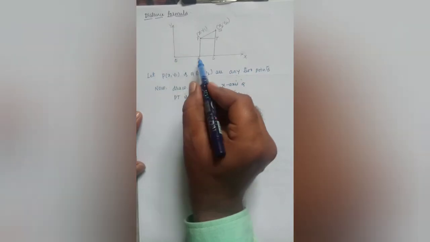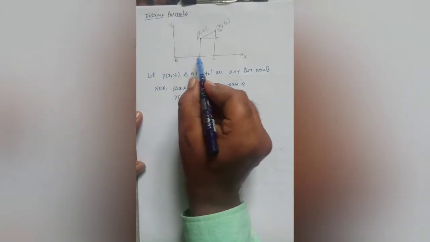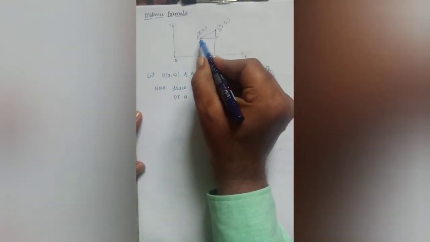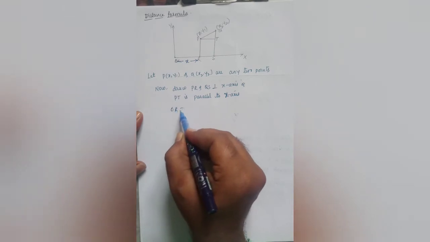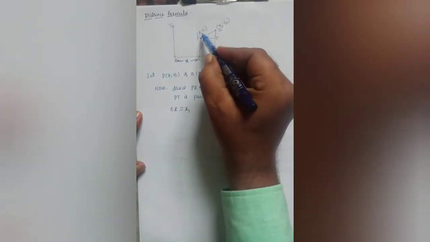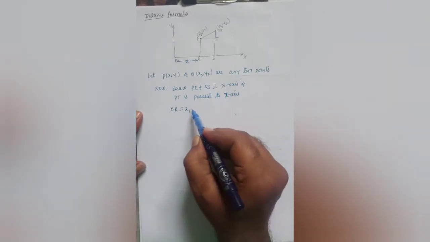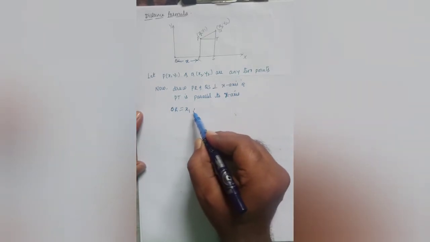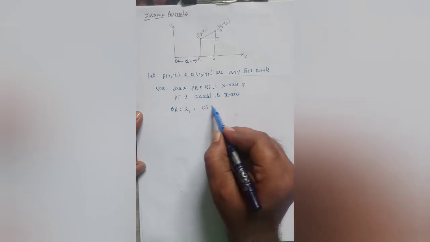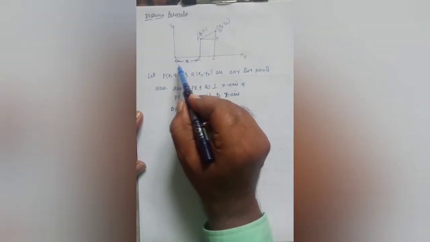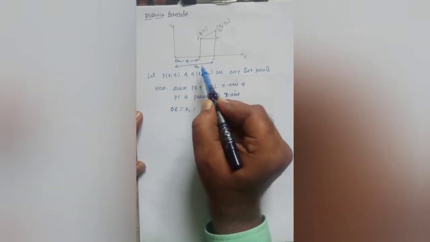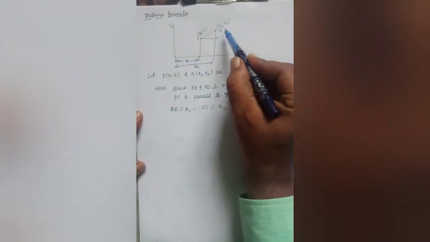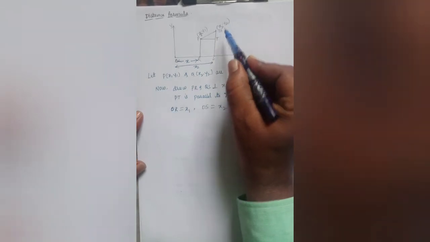Now OR is the x coordinate of P, so OR is equal to x1, because the point is x1 comma y1. OS is equal to x2, because the coordinates of Q are x2 comma y2.